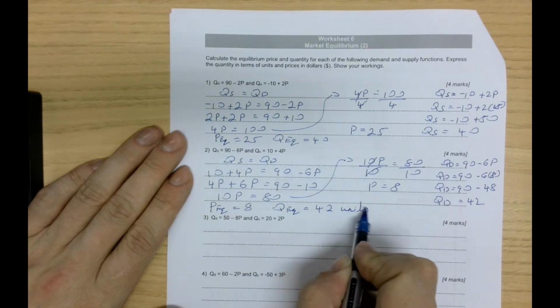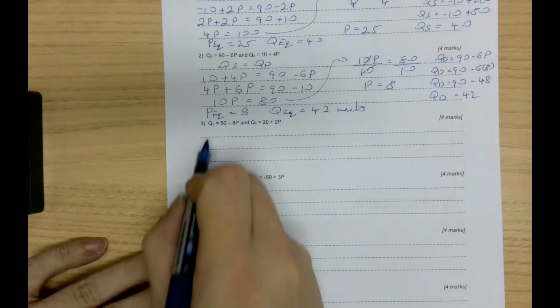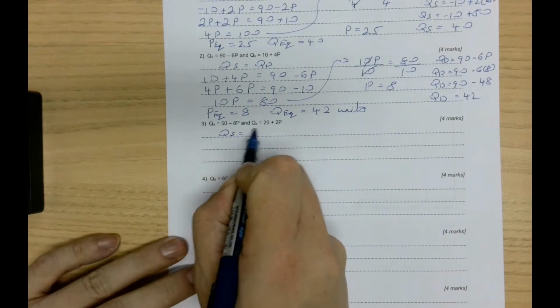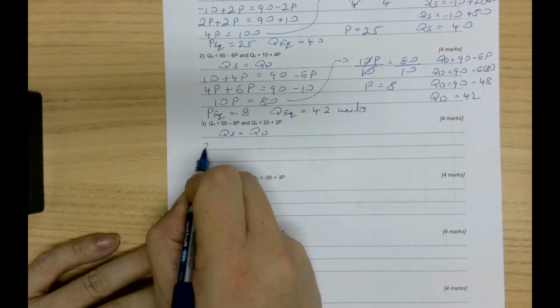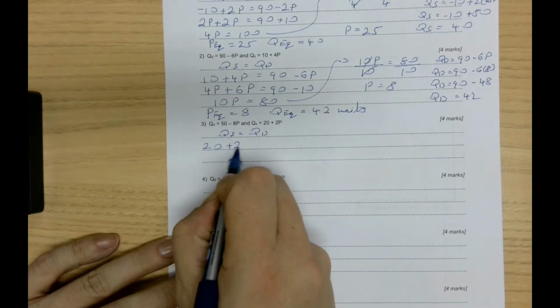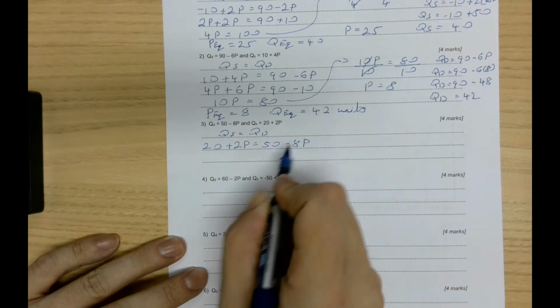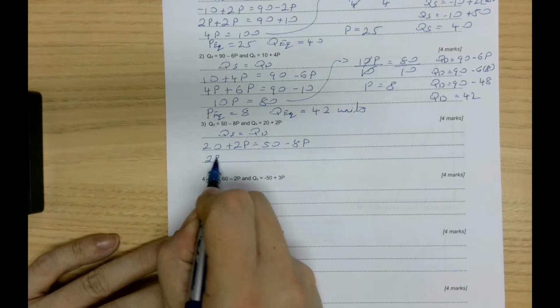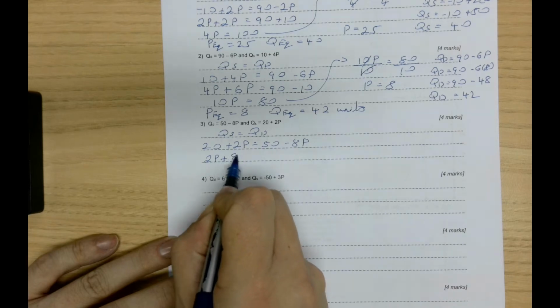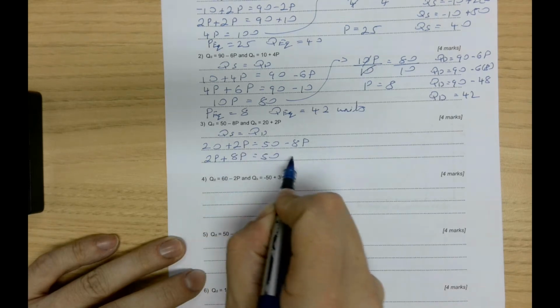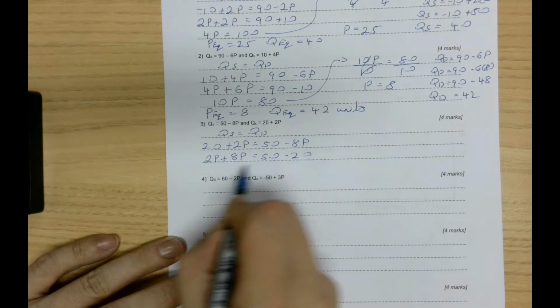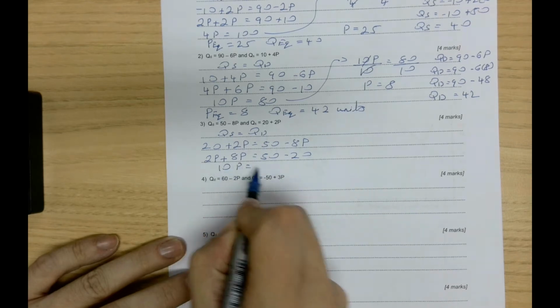Okay, now on to the next one. QS equals QD. QS is 20 plus 2P. QD is 50 minus 8P. Bring the minus 8P over. I get 2P, which stays here. Minus 8P becomes a plus 8P equals 50 minus 20. I got 10P equals 30.